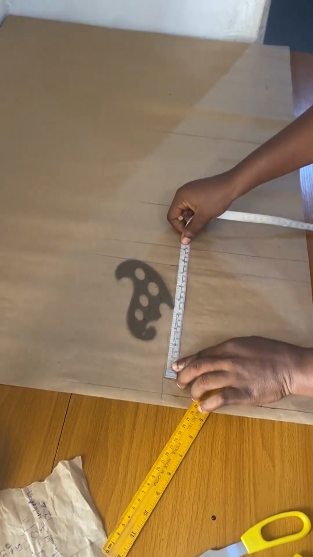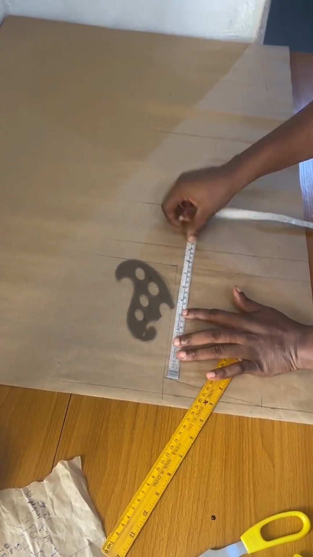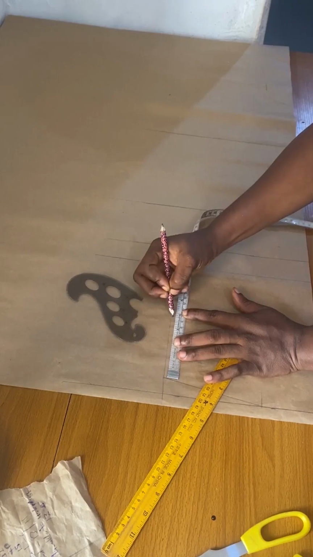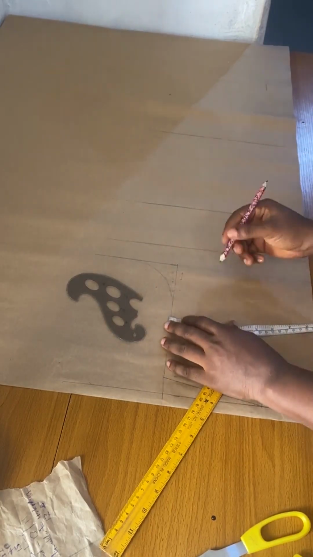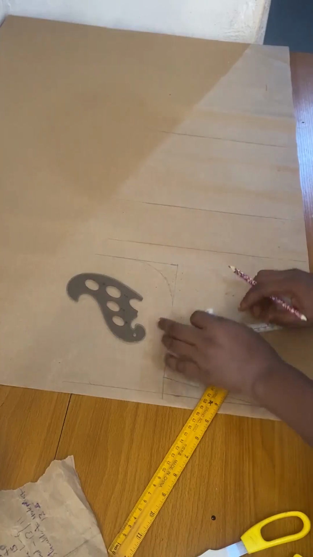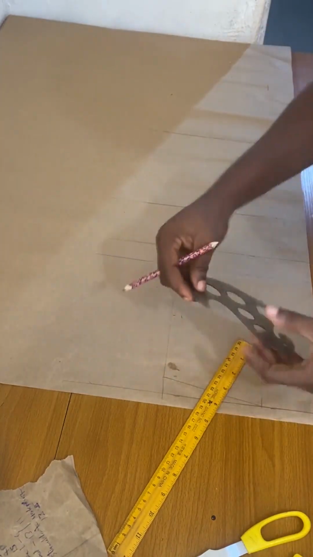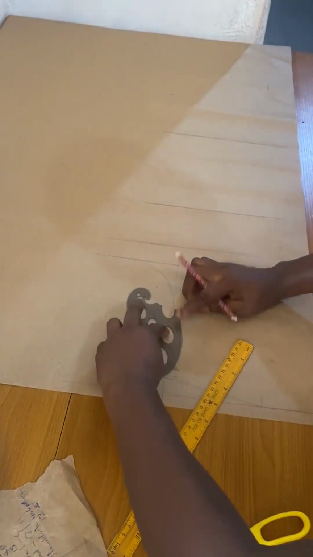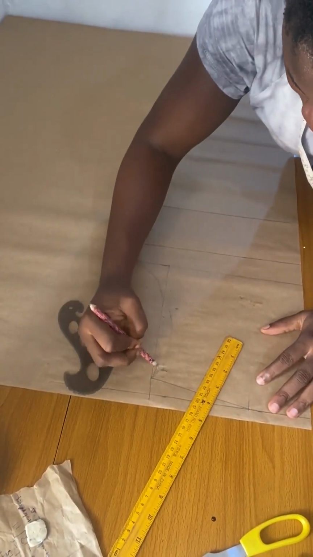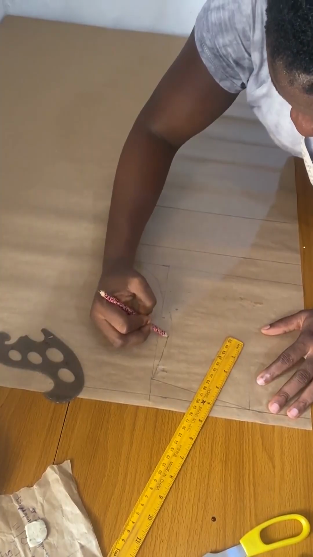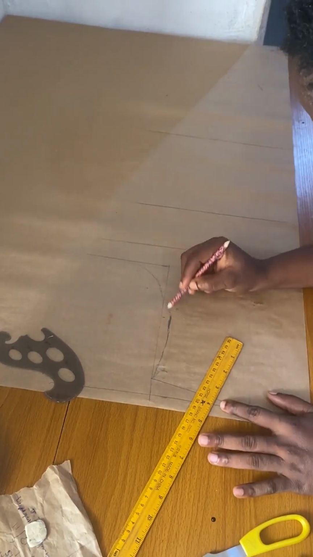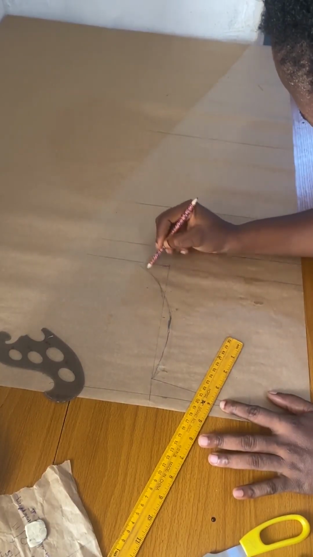From this place to this place, this is 7.5. So I'm going to measure the midpoint of 7.5, which is 3.75. From here, I'm going to come in by half an inch. This is half an inch. So I'm going to connect it from this upper part. If you don't have your curve ruler, you can use your hand to bring it together like so. The ruler I first used is too curved for me, so just connect it back to the armhole curve.